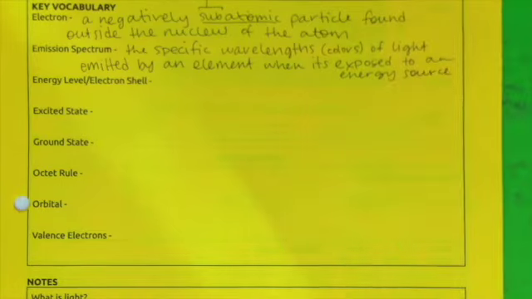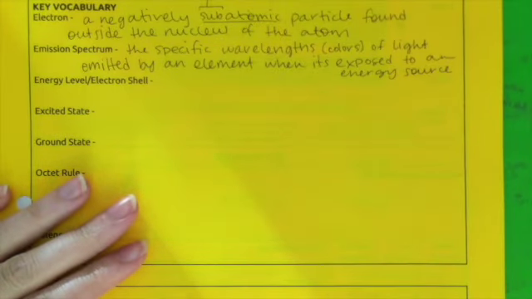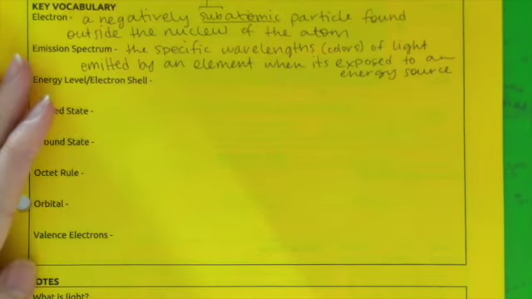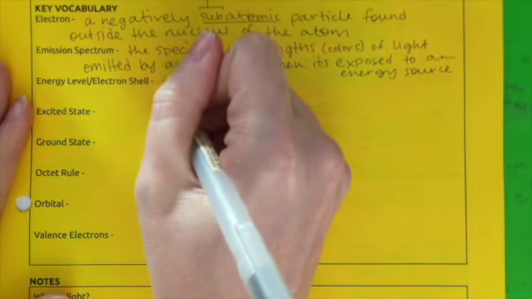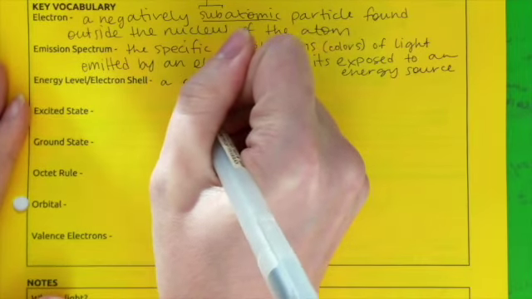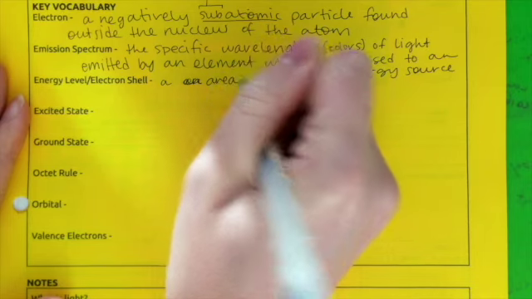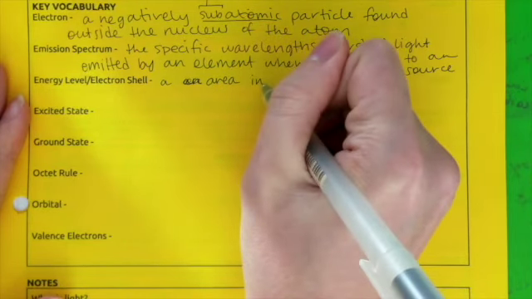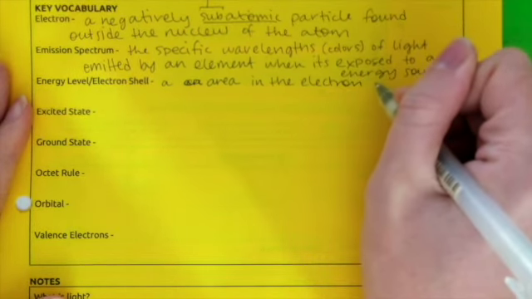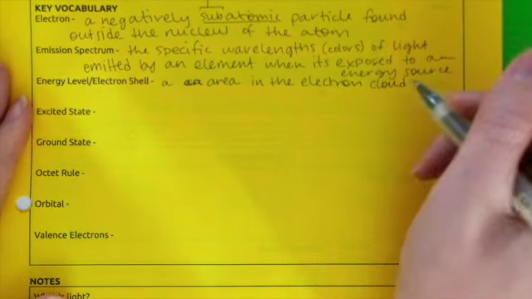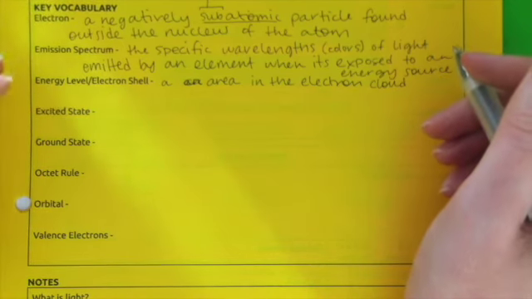All right. So next we have energy level / electron shell. Let's get this focused again. Now, we have talked about this a little bit, but we're going to give ourselves a definition. So an energy level is an area in the electron cloud. Remember, the electron cloud we now know is divided up into levels. We call these energy levels.